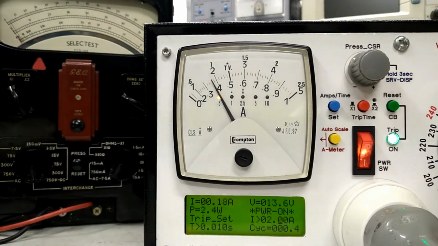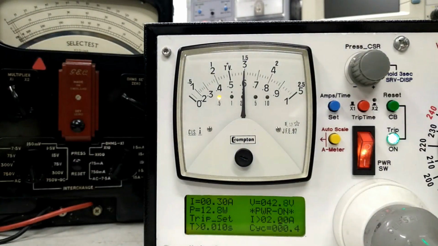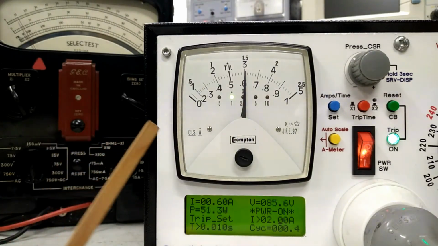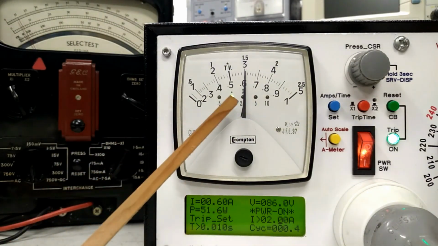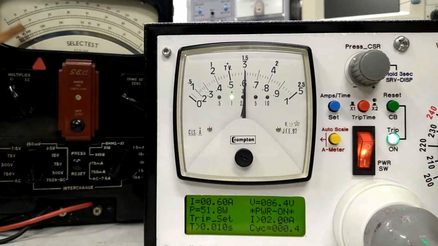Okay, I've got it to trip at 2 amps. Okay, so I'm reading 0.6, my analog meter says 0.6, and the other analog meter is saying 0.6.